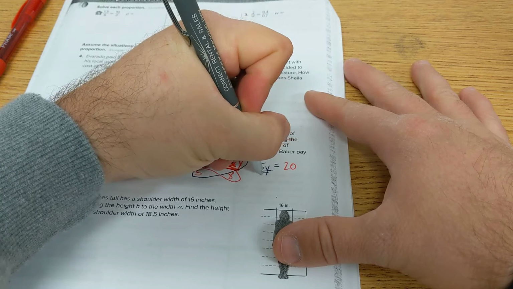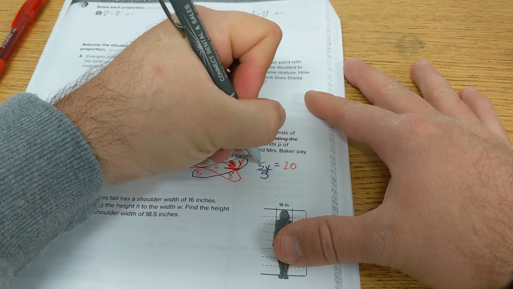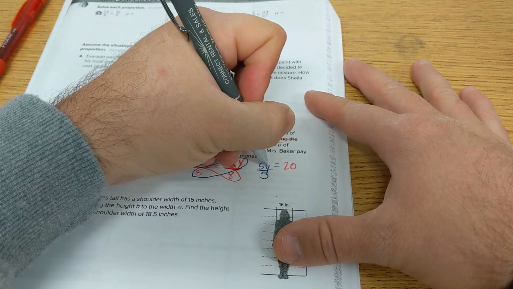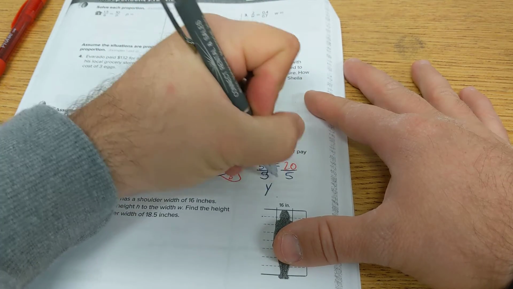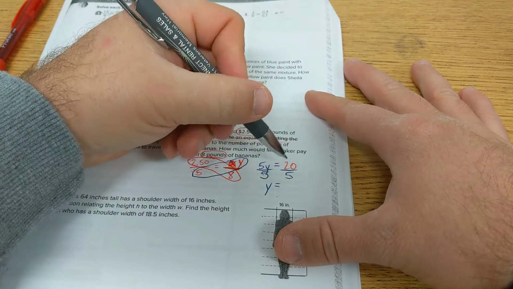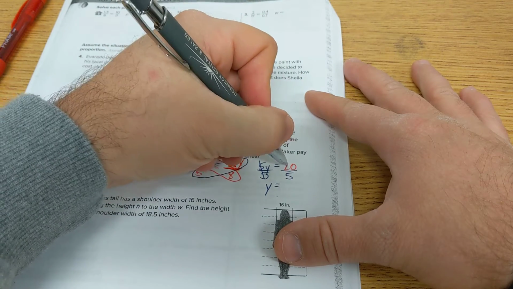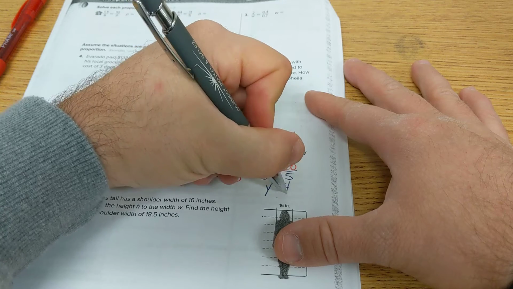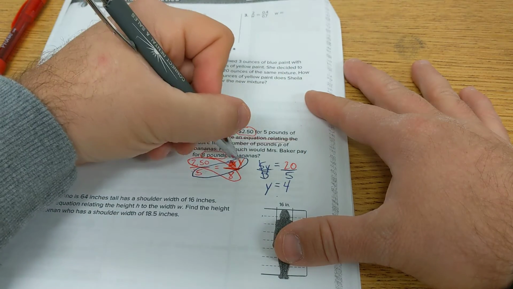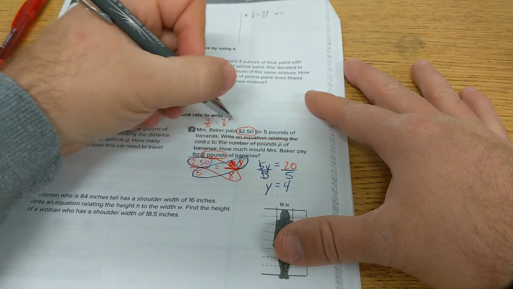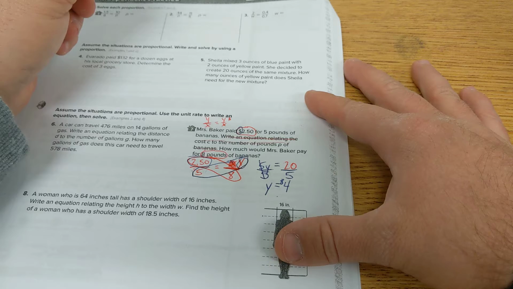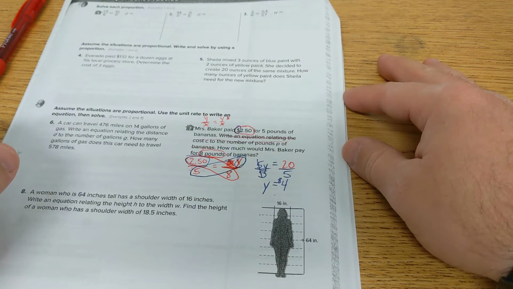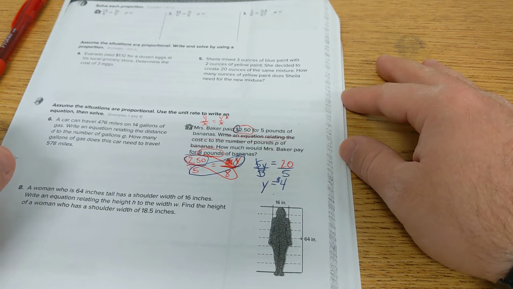Now what we need to do is solve a one-step equation. So all I need to do is divide the number, my coefficient, which is the number with the variable. I need to divide that on both sides. So that leaves me y is equal to 20 divided by 5, which is 4. Well, what's y stand for? What is that $2.50? Dollars, right? So it cost her $4. So there's just an example of how to set up your proportion and then solve it.